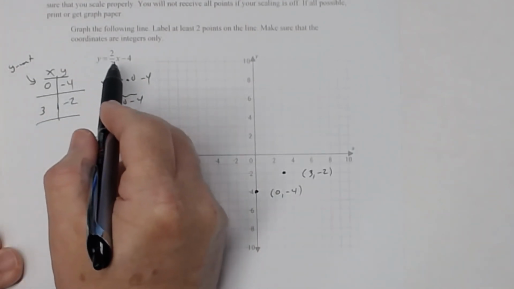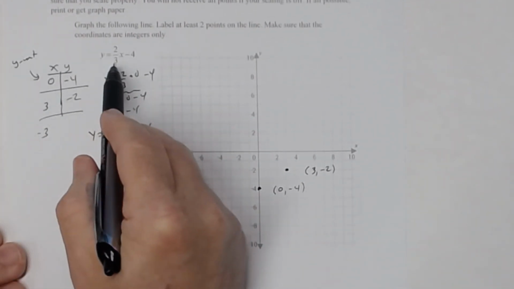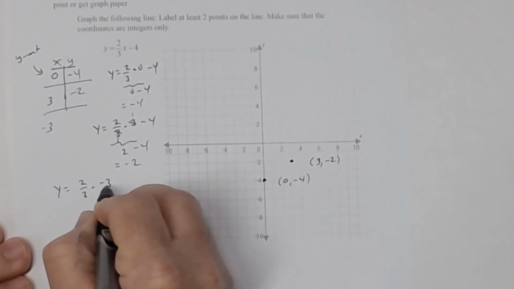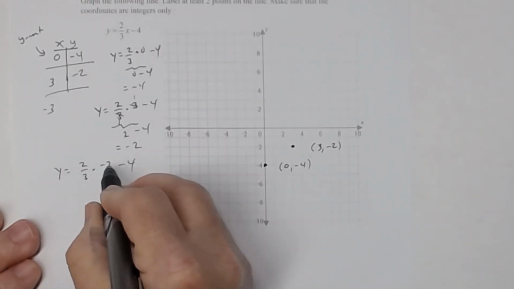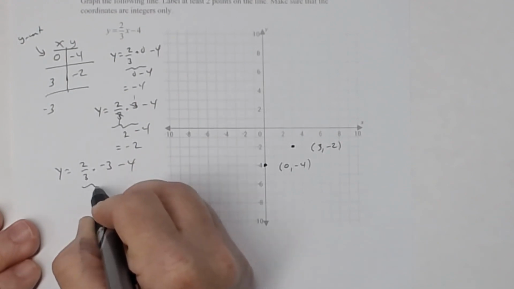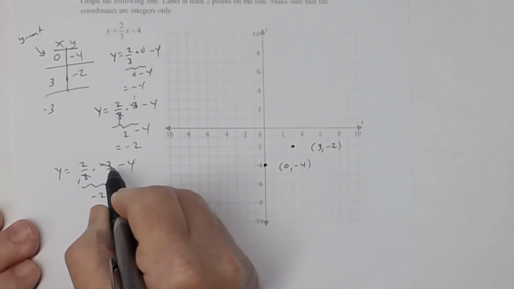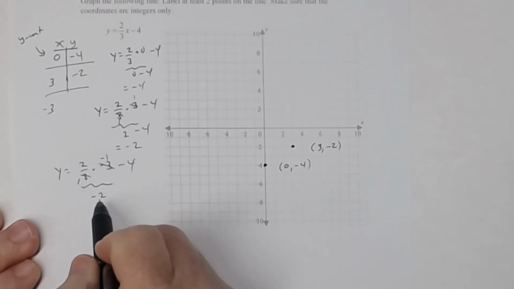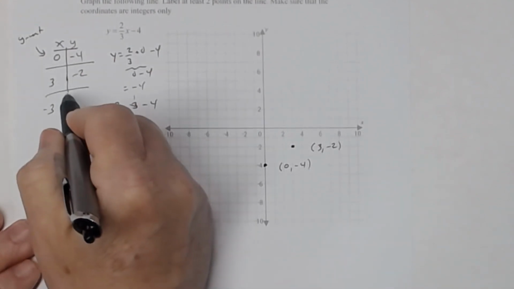So we're going to pick another value of x. And so choose negative 3. So you would have y equals 2/3 times a negative 3 minus 4, right? And so we have 2 times a negative 3 is a negative 6, and then negative 6 divided by 3 is a negative 2. The other way you could have done it is to say, well, 3 divided by 3 is 1, negative 3 divided by 3 is a negative 1. And so we get 2 times a negative 1 is a negative 2. So negative 2 subtract 4 will be a negative 6.